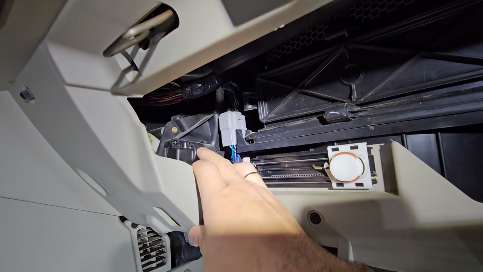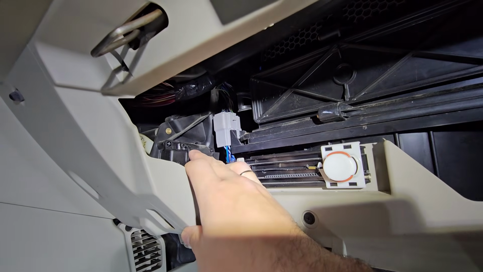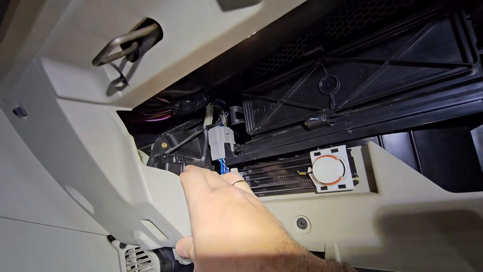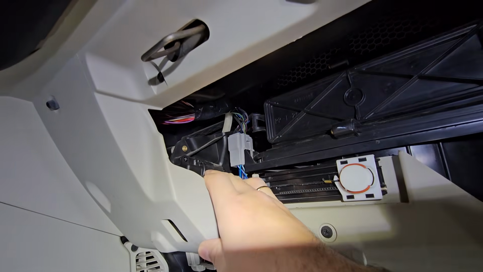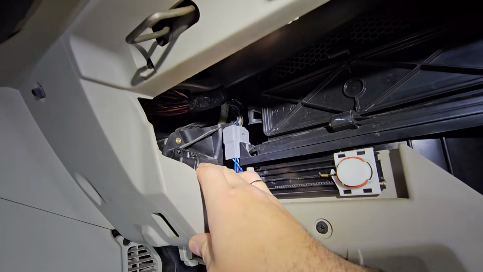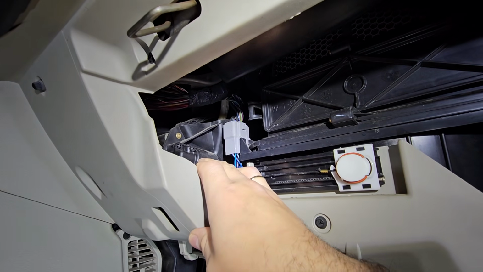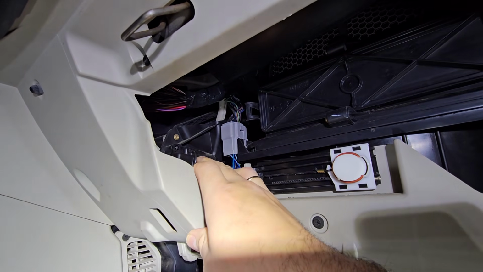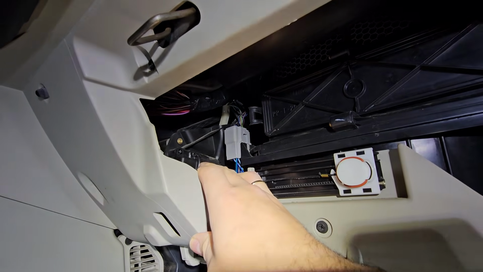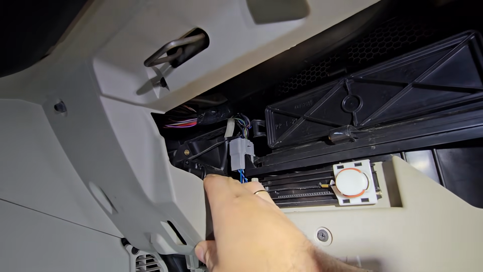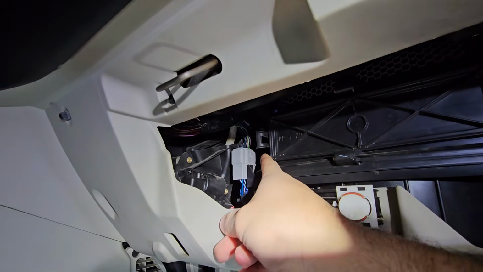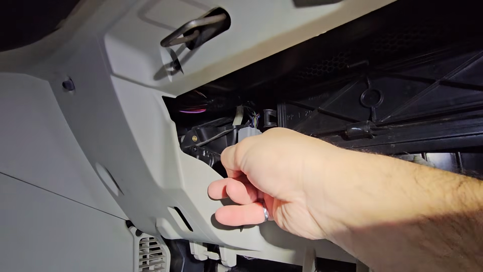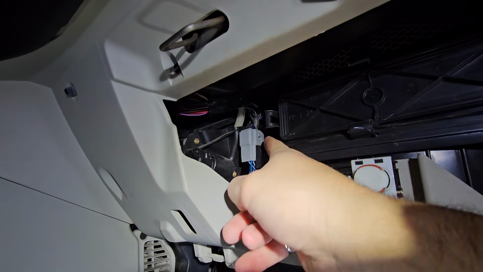If you have issues with those, this is your friend that needs to be replaced over here. Sorry, that's not the mode door, but the blend door, which blends the cold and hot air. You will see it if you look directly into this gap just over there.